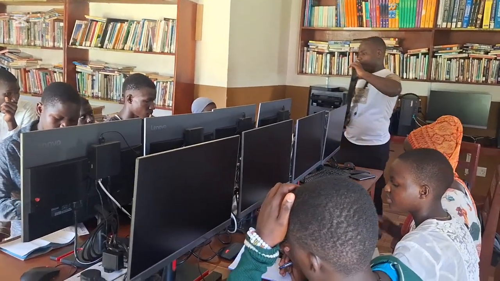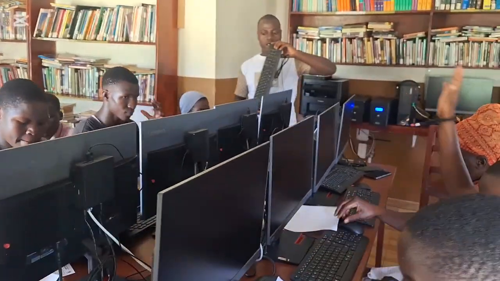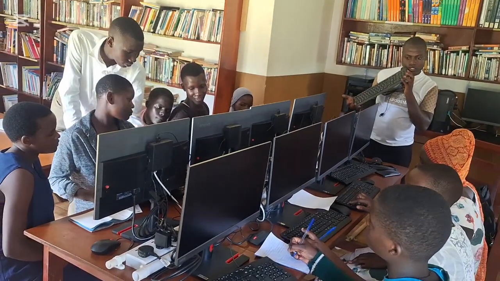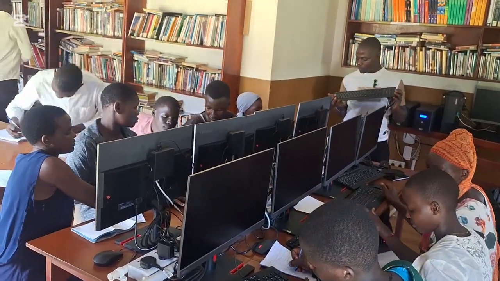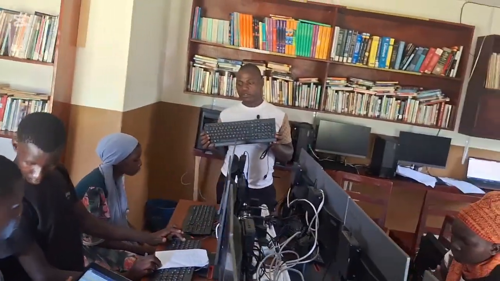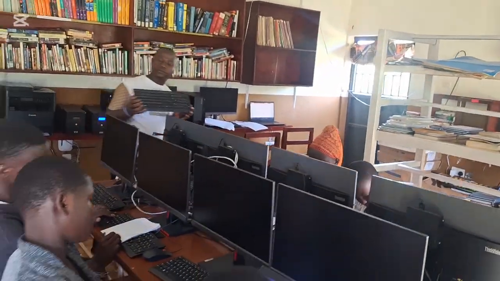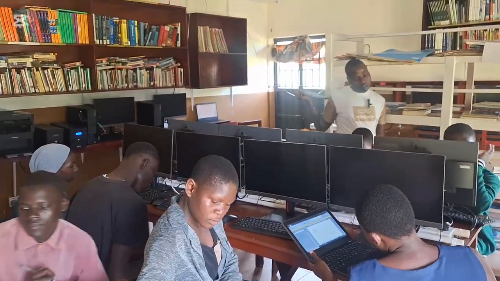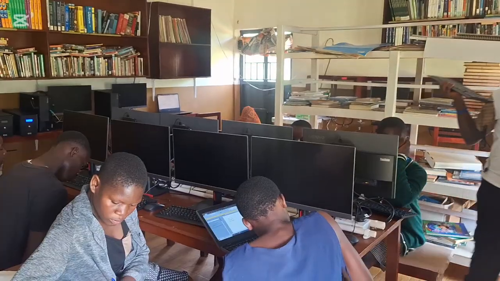How many of you have seen caps lock on their keyboards? What is the caps lock? Even on the laptop, caps lock is there. Who can guess the function of caps lock? Can you guess?